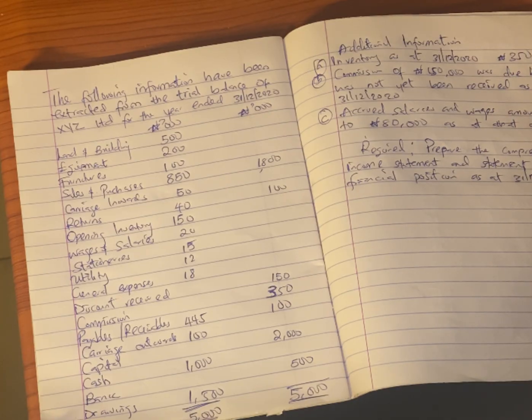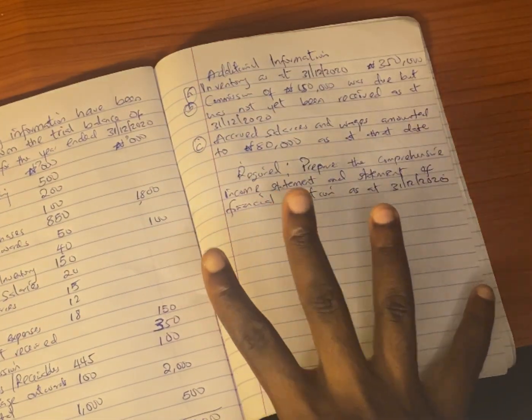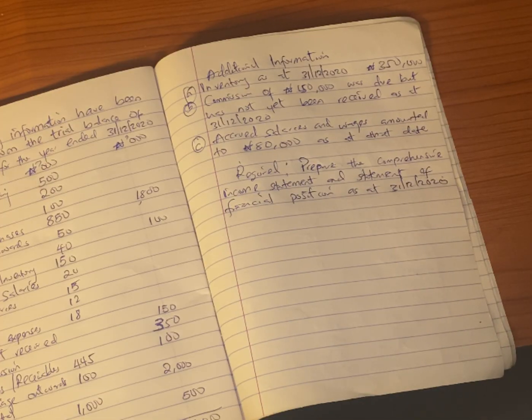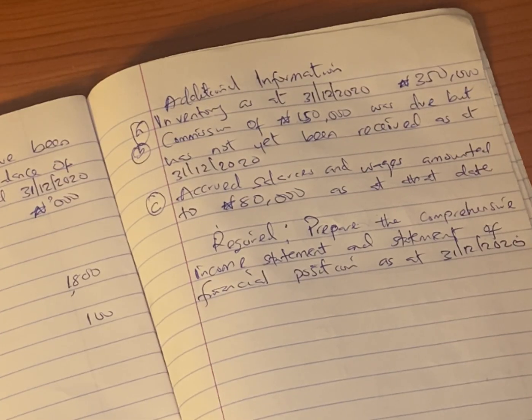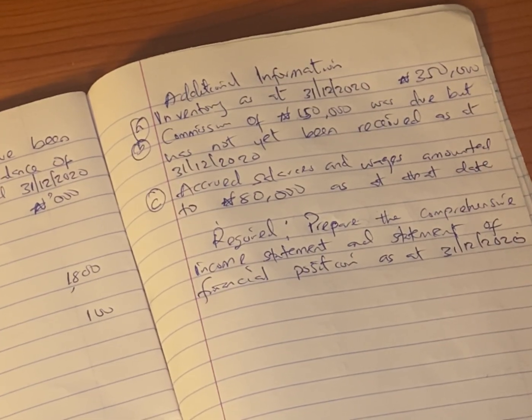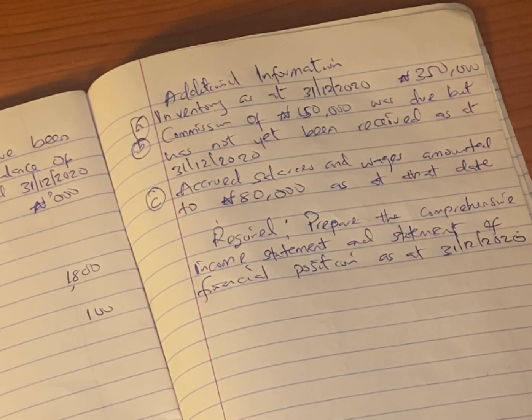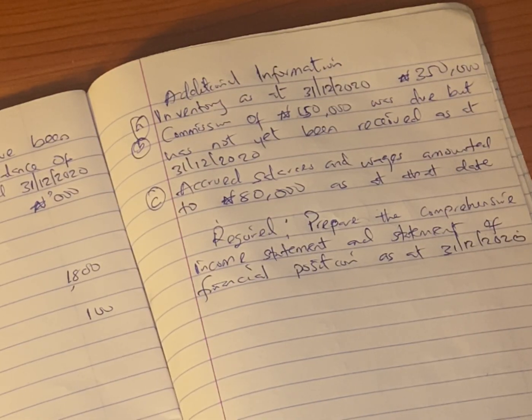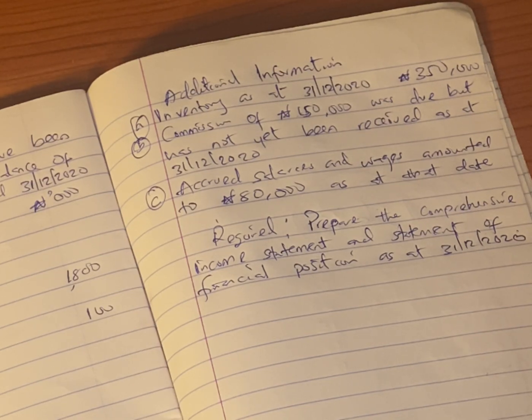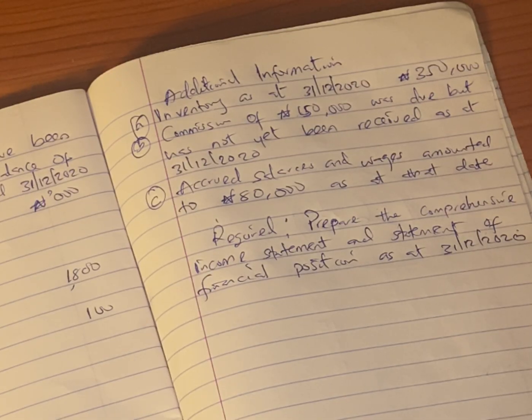and then we have a balanced account of 5 million on both debit and credit side. Now the additional information given is this, that the inventory at 31st December 2020 is 350,000. Now we have commission of 450,000 that was due, but it has not yet been received as at the date. Okay, so this is an accrued income. The commission is due but not yet received. And then lastly, we have accrued salaries and wages that amounted to 80,000 naira. So these are accrued expenses as at the same date.